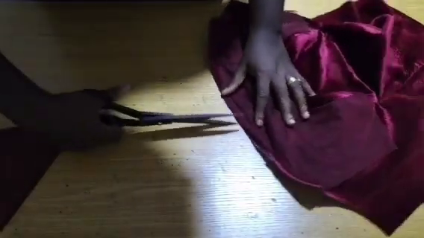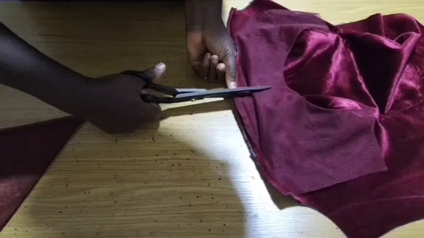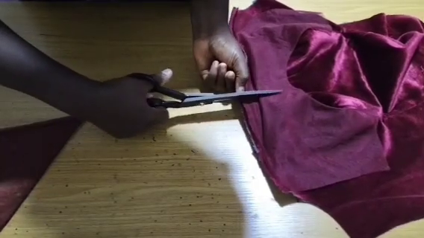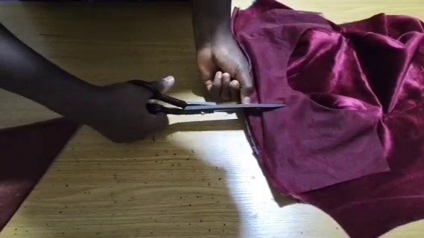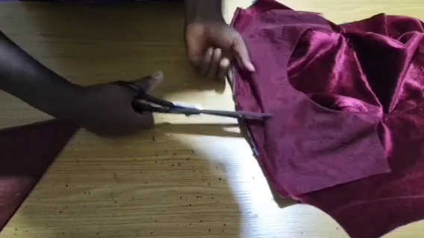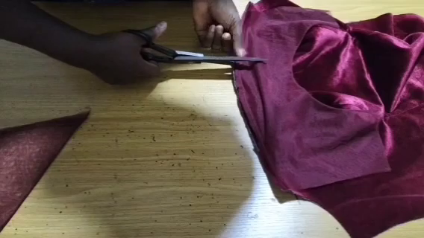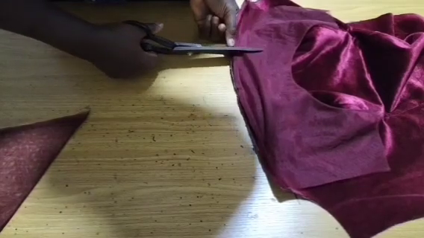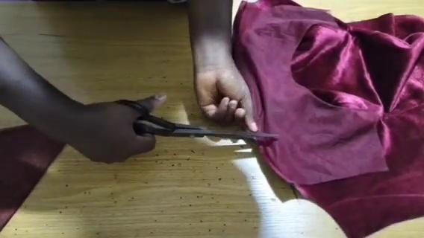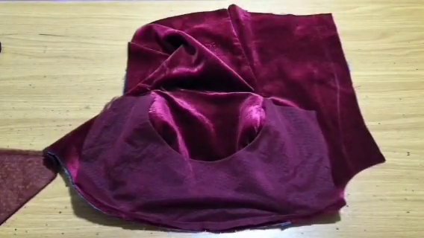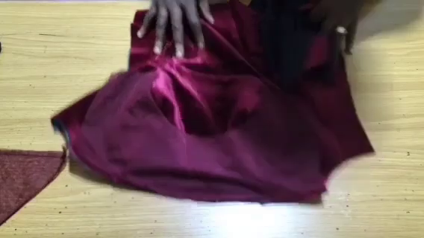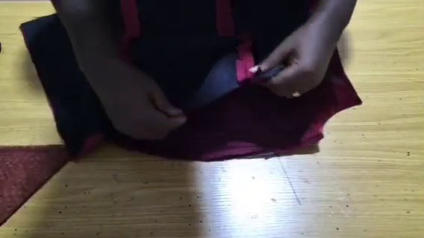So after sewing the yoke, I would like to make some notches to relax the yoke. So just go ahead and make tiny notches. So after that, we are going to place the yoke like this and sew this.